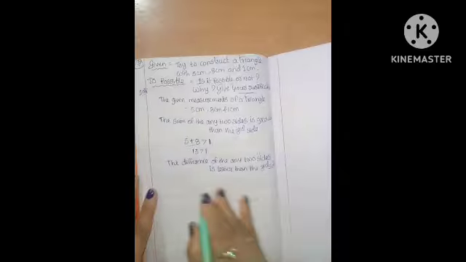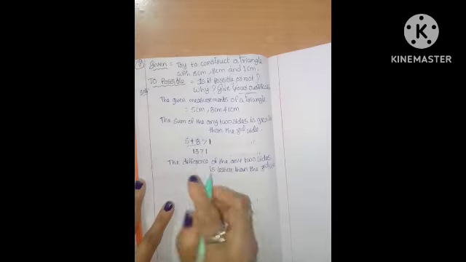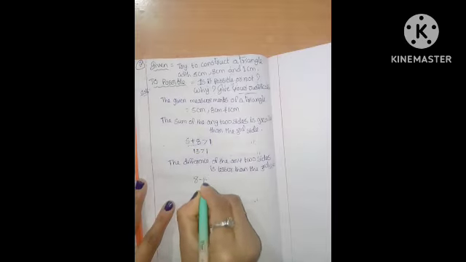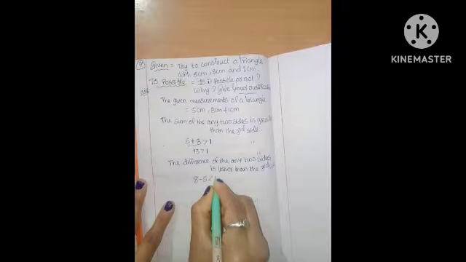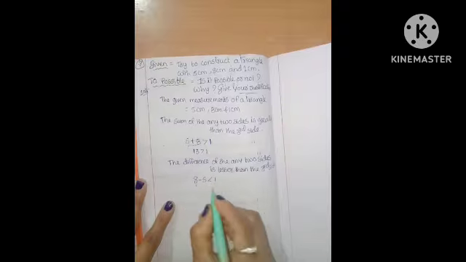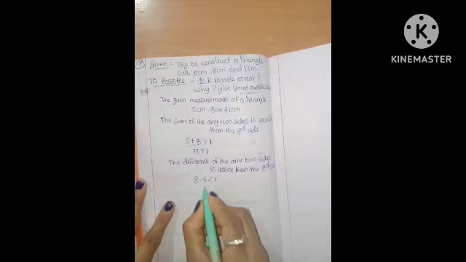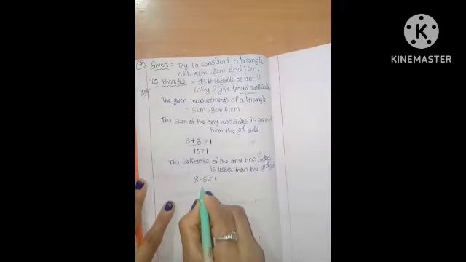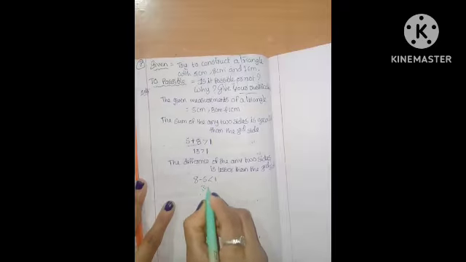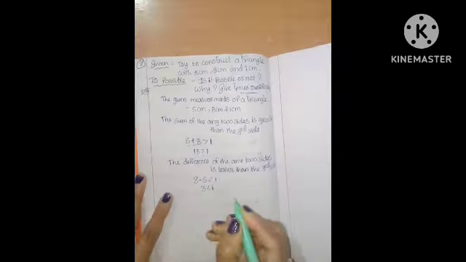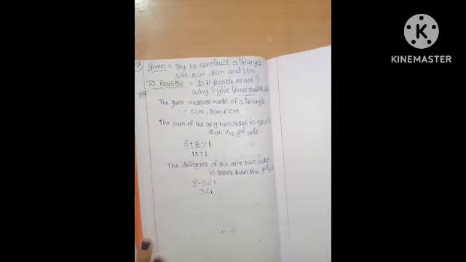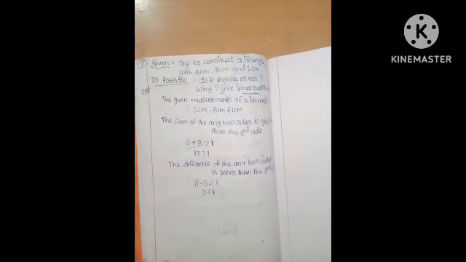Are you clear? The difference of any two sides: 8 minus 5 should be lesser than 1. 8 minus 5 is 3, and 3 is less than 1? No, it is not possible. The difference condition is not satisfied.